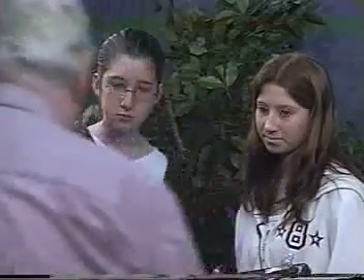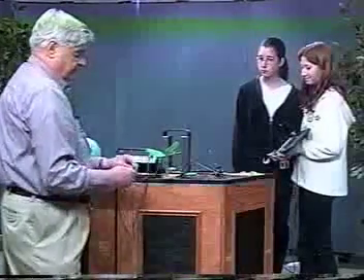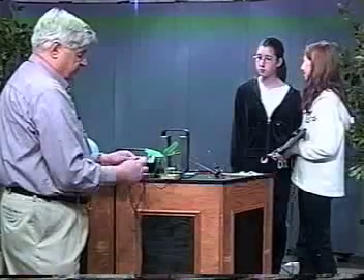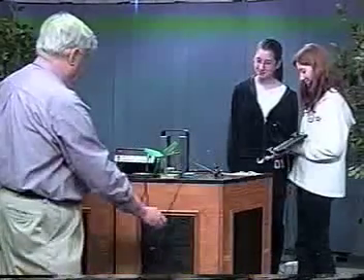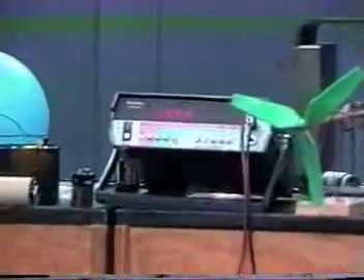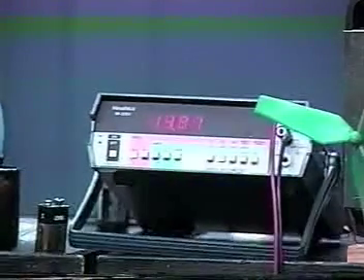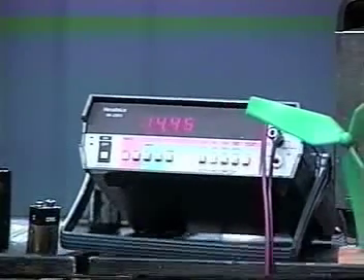Now, if you smile at that, it's probably going to generate more than 12 volts because of your bright, shiny face. You want to look and see what it's generating? What is it?